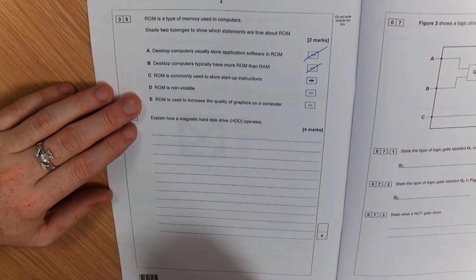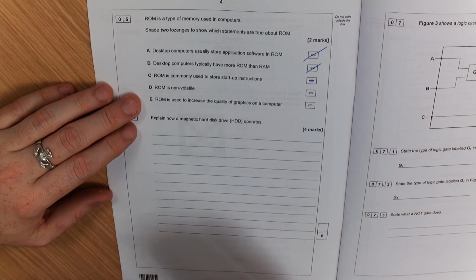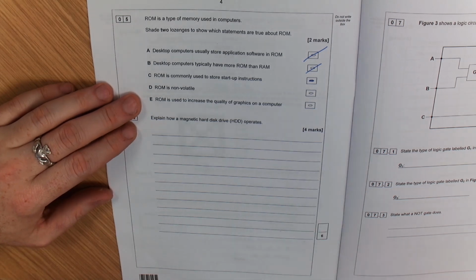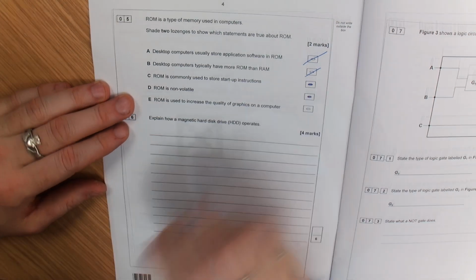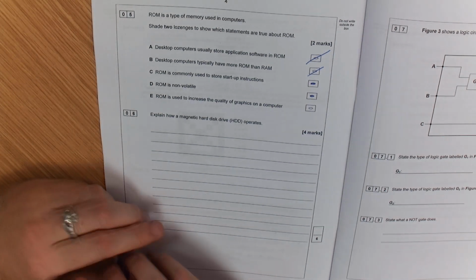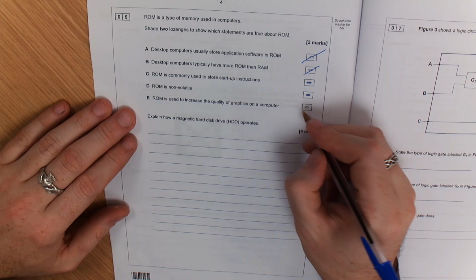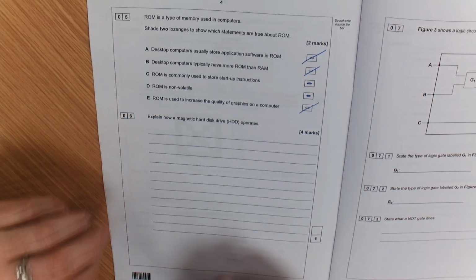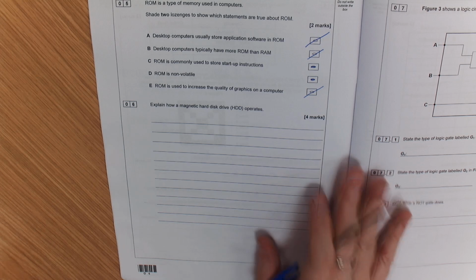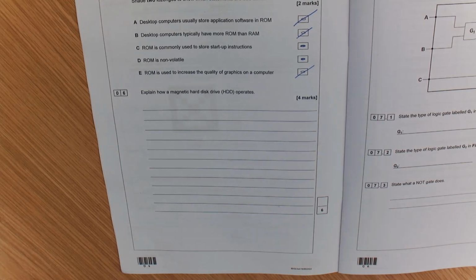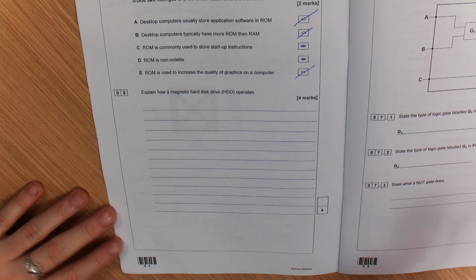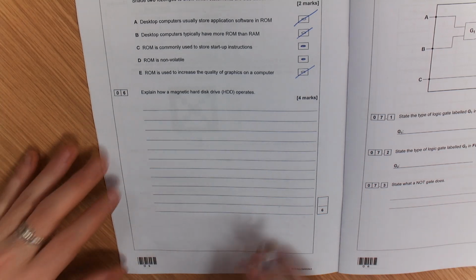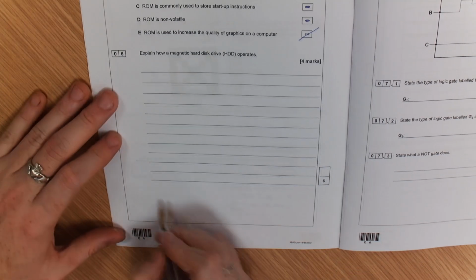ROM is non-volatile. Yeah, ROM is always there when you start the computer back up, okay? So you should have got that. Alright? ROM is used to increase the quality of graphics, definitely not. Alright? So, now, on this question, I think a lot of you may have missed details on this, okay? Let me just draw a diagram to help you think about how this works, alright?